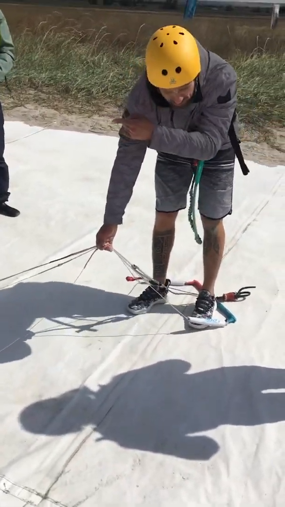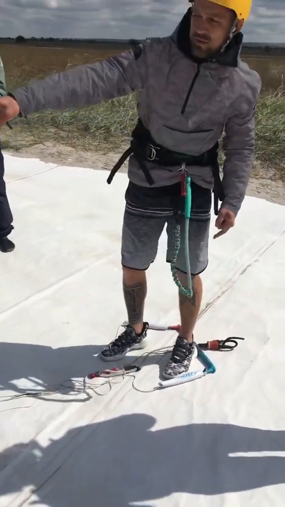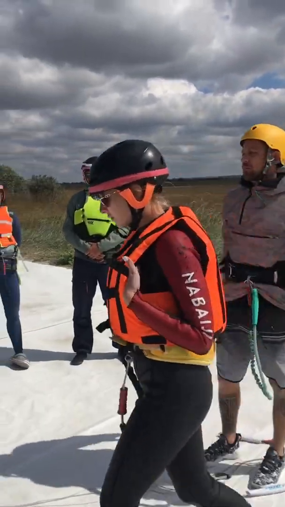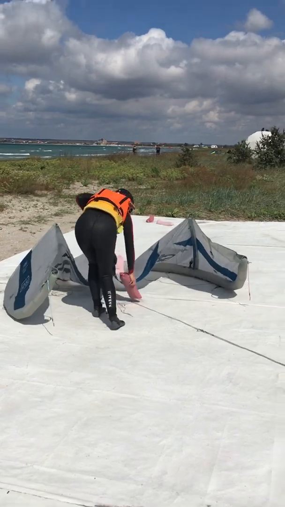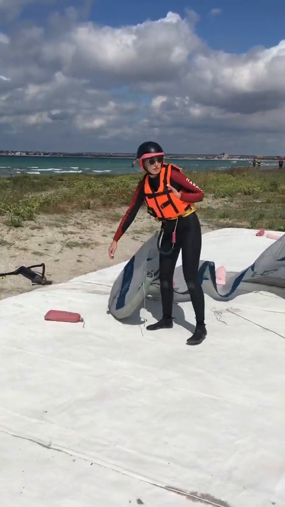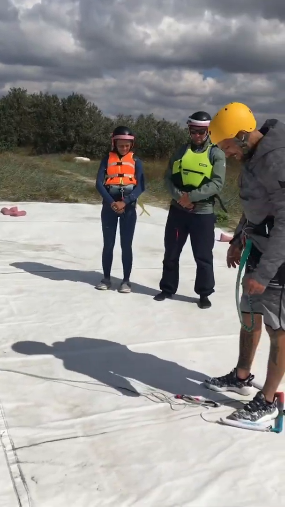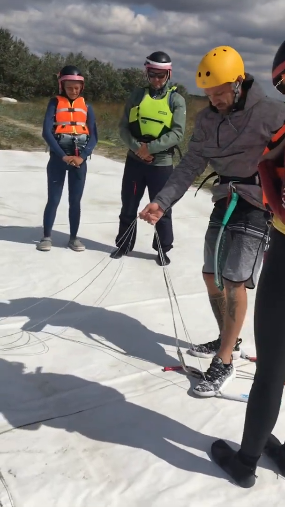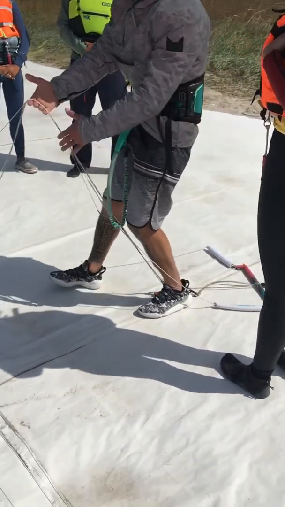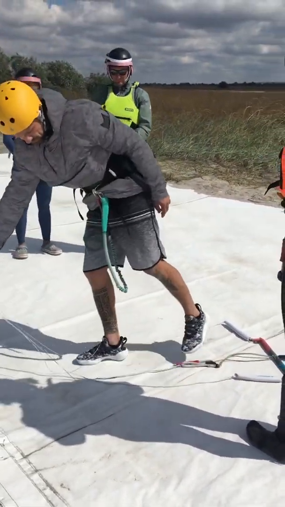Can you please go take the sandbag away? Take the sandbag away. Yeah, just put it on the side. Alright, and now we're going to separate. Look, stand and walk to the kite separating the lines. Okay? Do it.